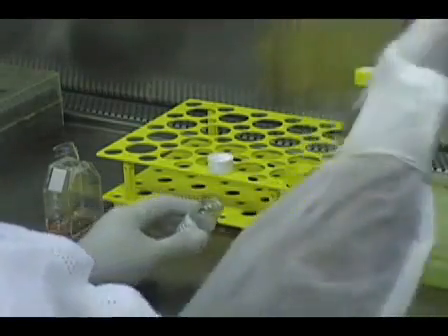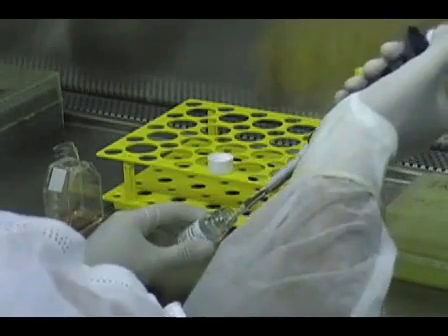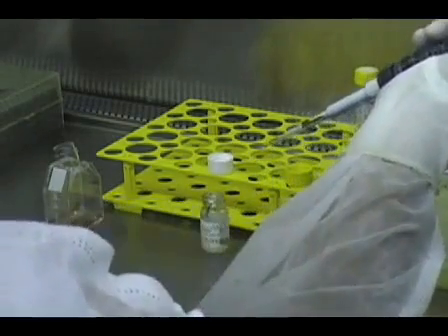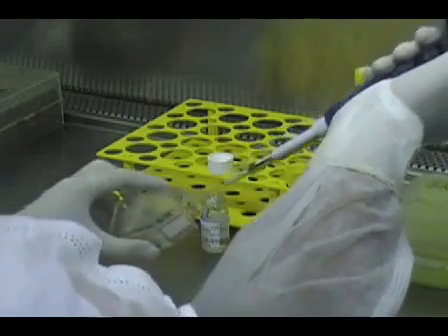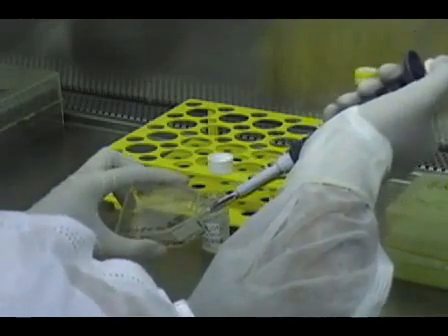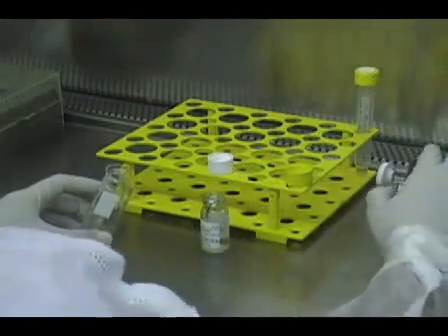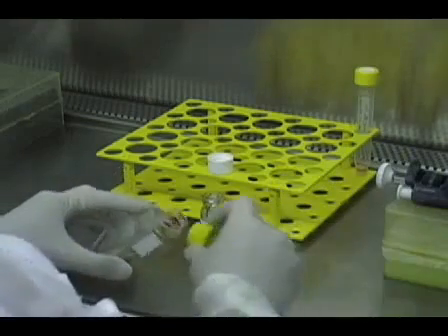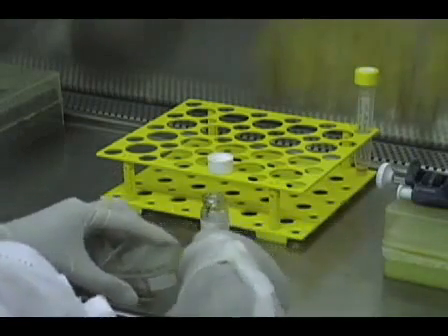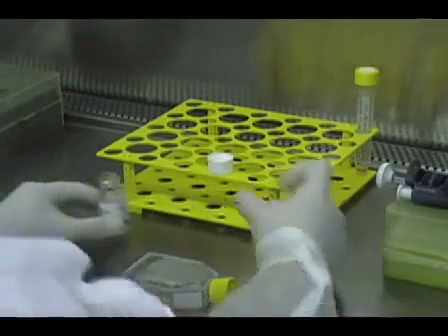Begin by removing the culture flask from the incubator and, under a laminar flow hood, add colcemid at a final concentration of 0.1 microgram per milliliter. The addition of colcemid to the medium induces mitotic arrest in metaphase, when the chromosomes are well condensed and can be more easily visualized under the microscope.